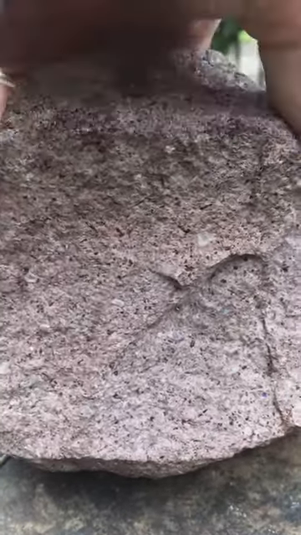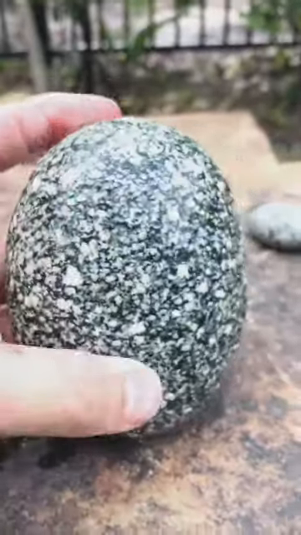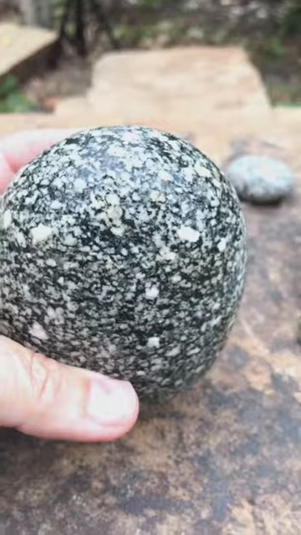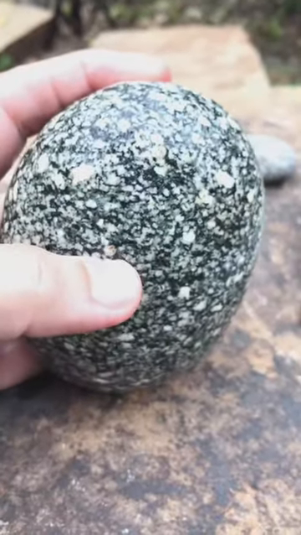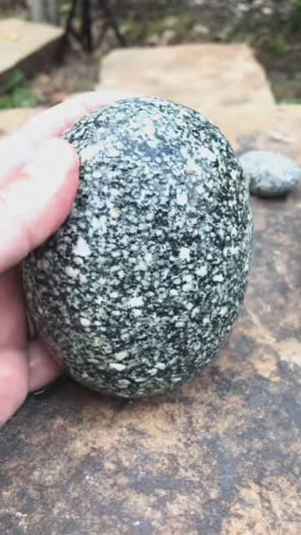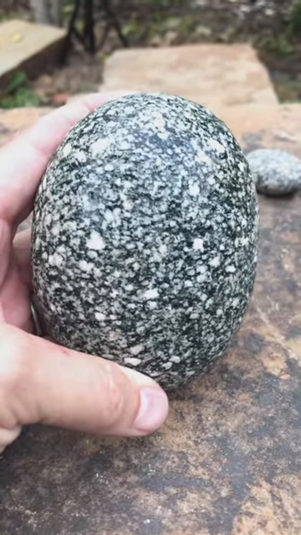Okay, now let's go on to diorite here. Let me get this one wet so we can see it. So with this one, again, it's nearly 50-50 light and dark. The dark minerals are hornblende. The white minerals that are really blowing out here on my camera are plagioclase. So 50-50 light and dark.